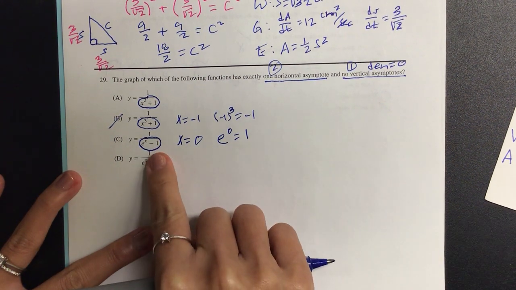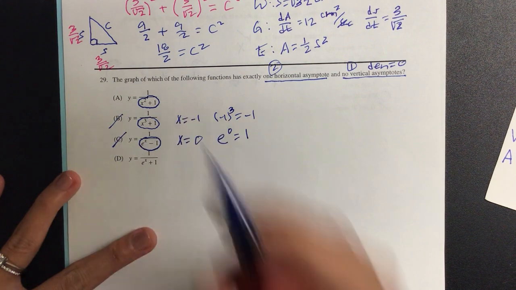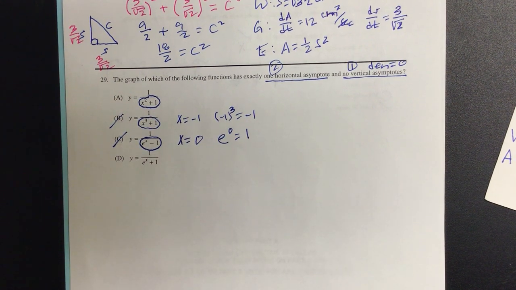And when I subtract 1, it's going to be 0. So we have a vertical asymptote. And we know e to the power of something is always positive. A positive plus another positive cannot equal 0. Good? So that part is done.